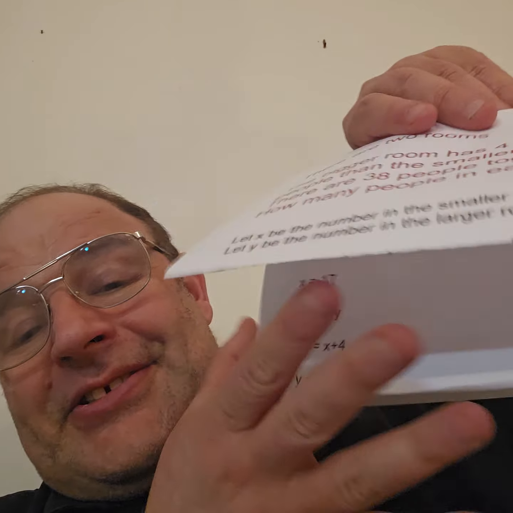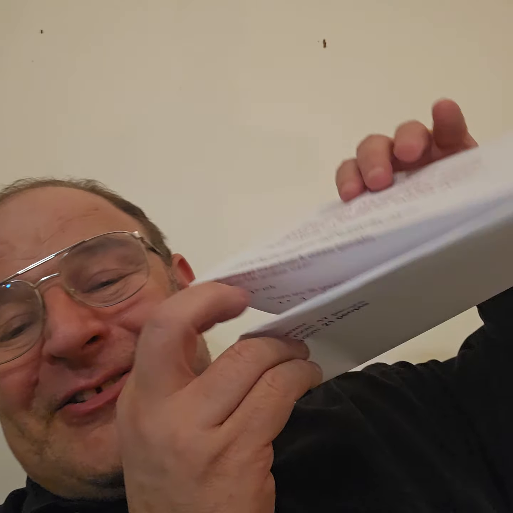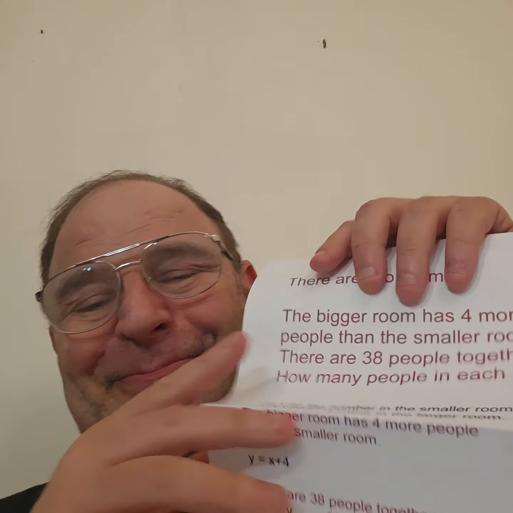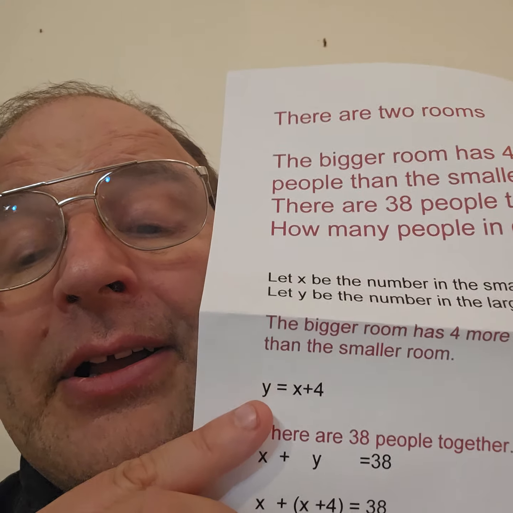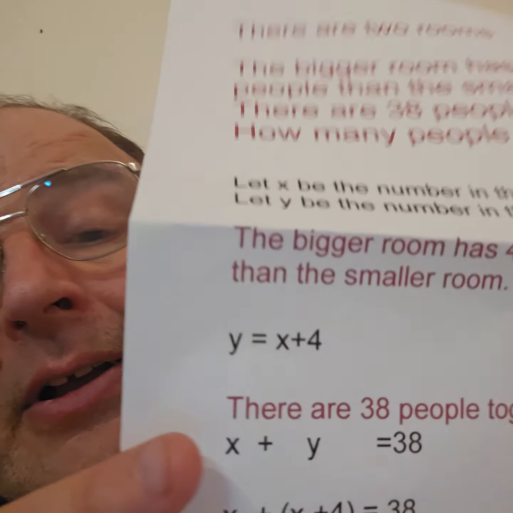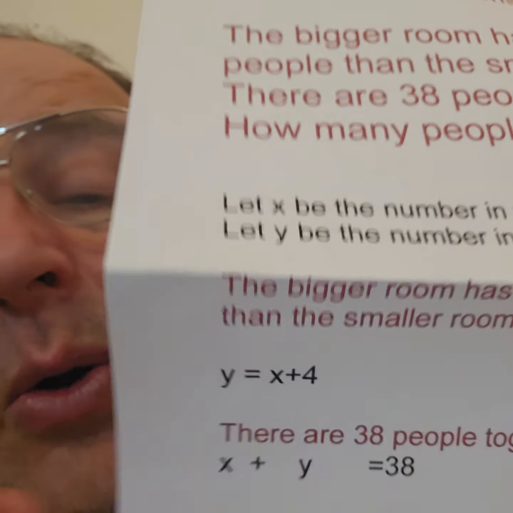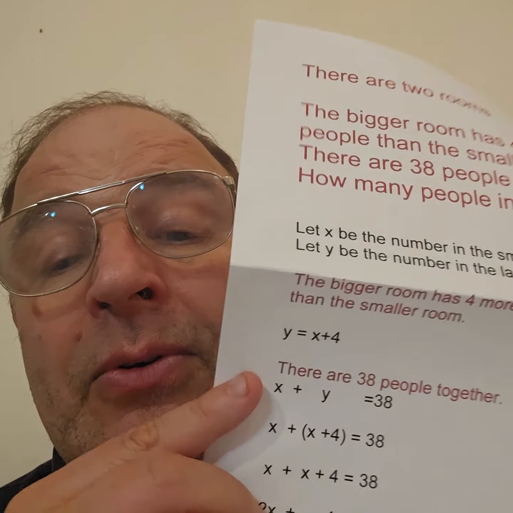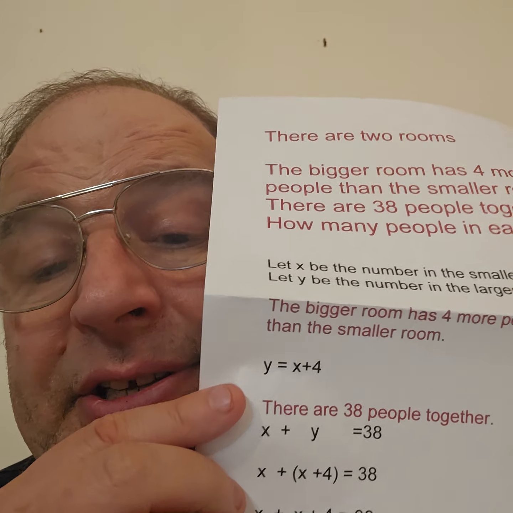So see this question, this story is going to unfold in front of us. So quick reminder, 2 rooms. Big room has 4 more than the other. We let X be the number in the smaller room, Y in the bigger room. Now, I'm going to take that first sentence, that the bigger room has 4 more than the smaller room. I rewrite it like this: Y equals X plus 4. That's an equation.